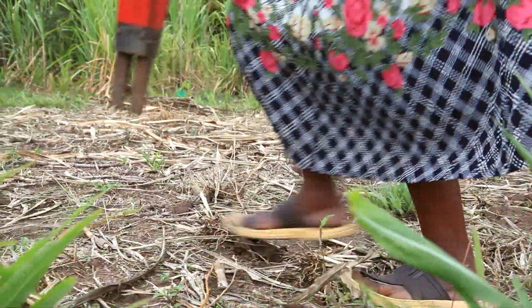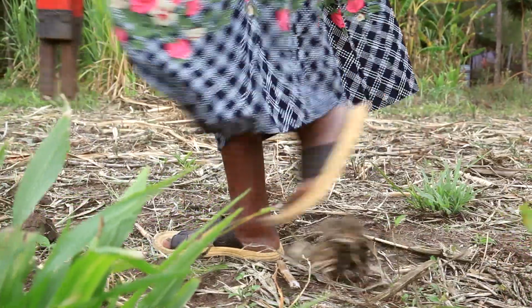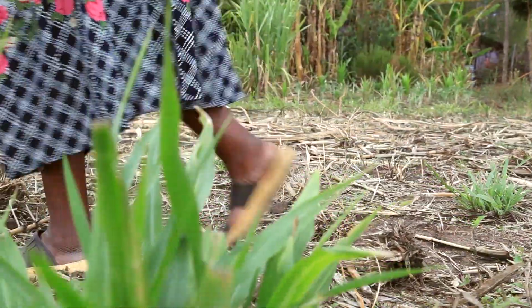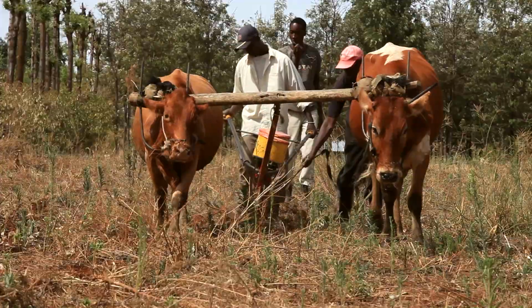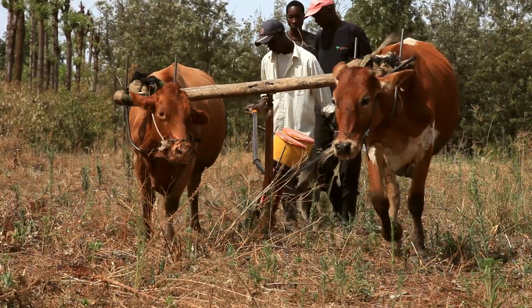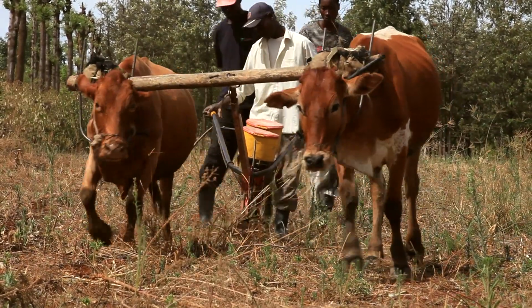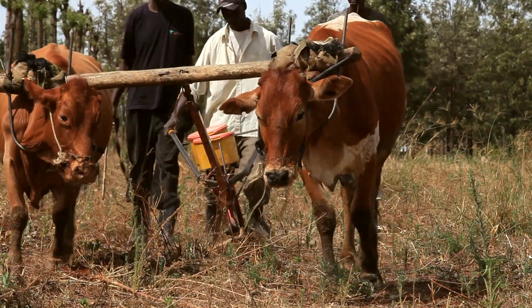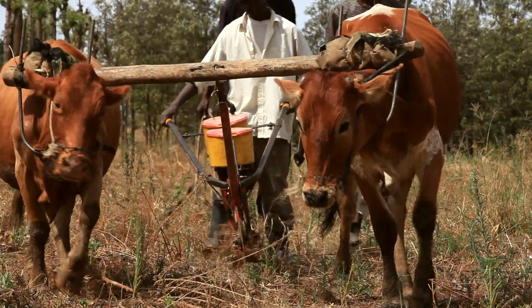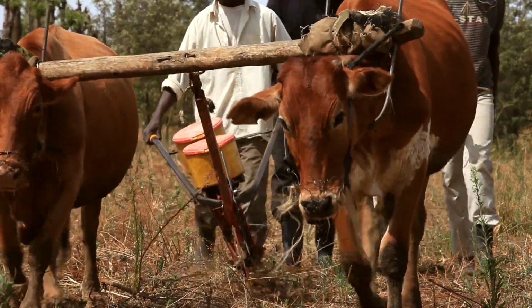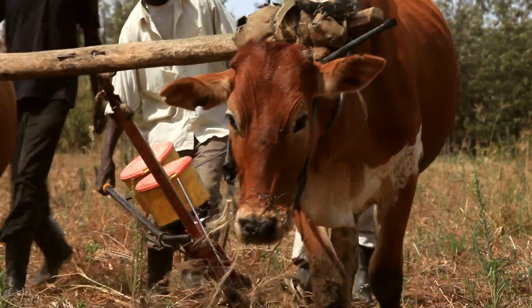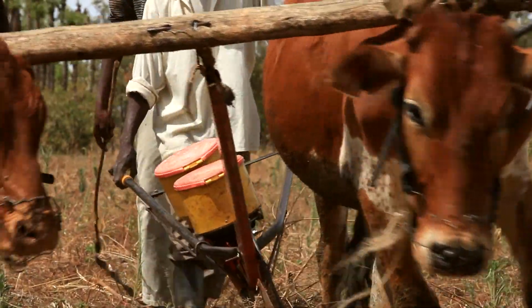One of the principles is to minimize soil disturbance. This way you maintain the soil structure and you avoid water and wind erosion. Not ploughing means that less man and animal power is needed to prepare the soil. However, farmers need access to CA-adapted tools, like this direct planter.